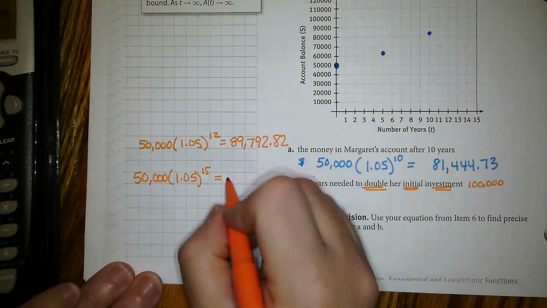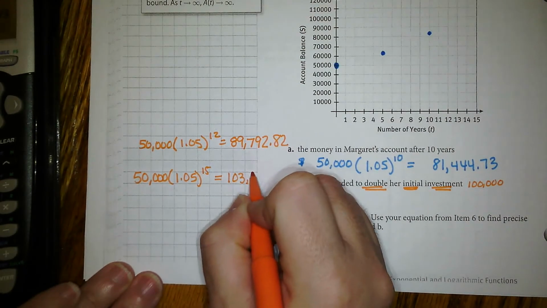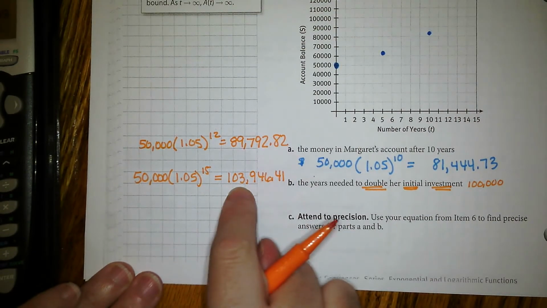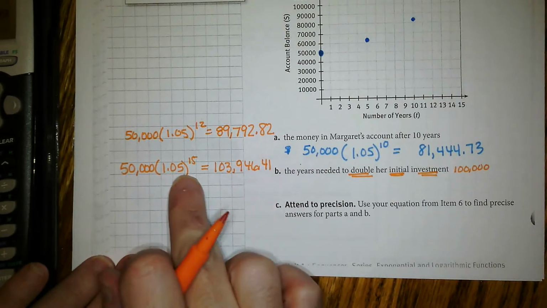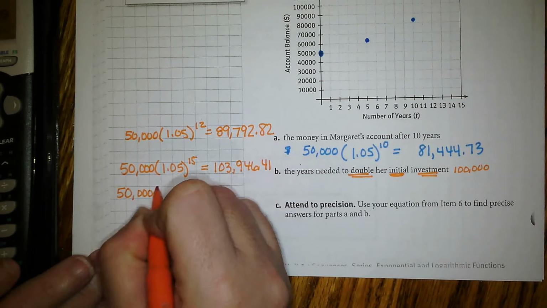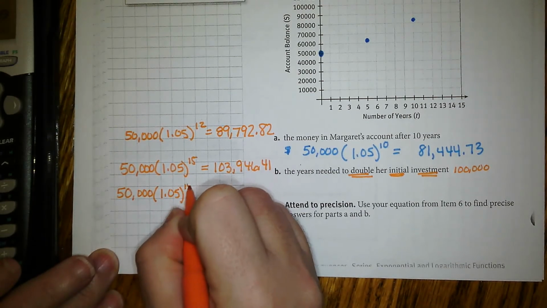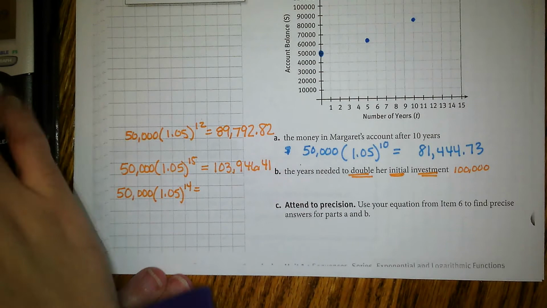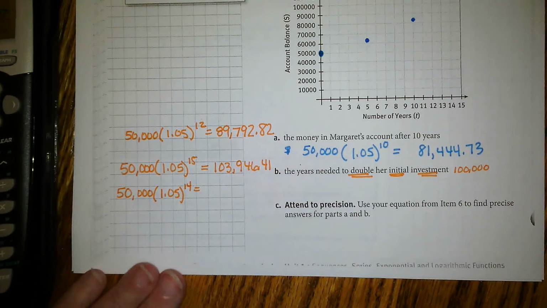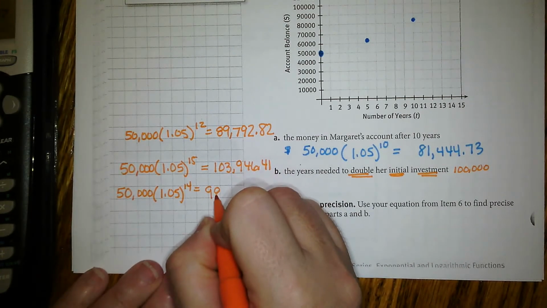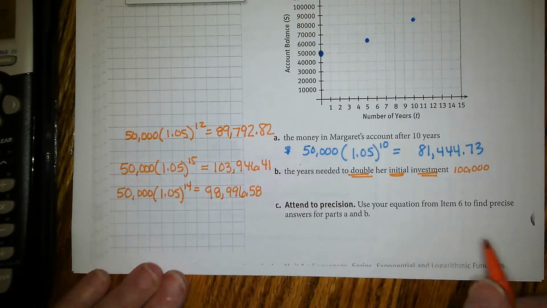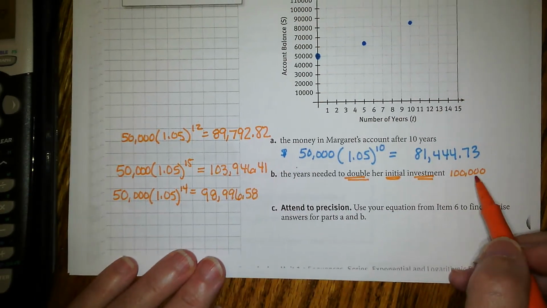Oh, okay. This is 103,946.41. All right, so this is a little over. Let's see what 14 does. If 14 is too low, I'm not sure. We're going to give it a shot. All right, so we're just going to go do this, but we're going to put 14 in and up. Okay, so 14 years is $98,996.58. So how many years is going to be needed to double her investment?